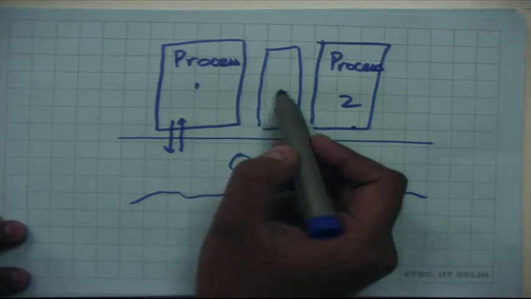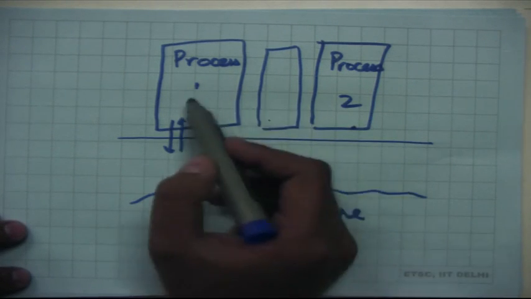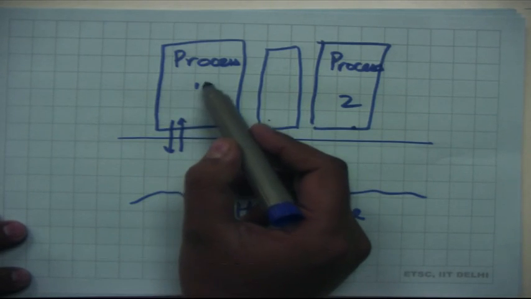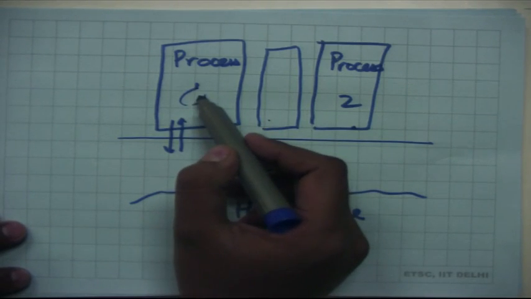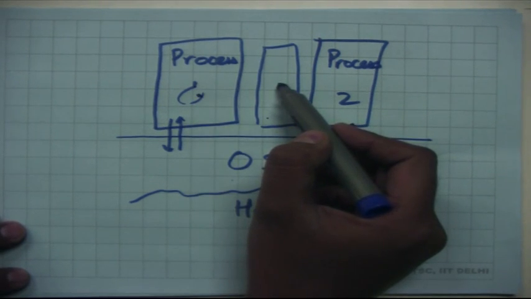These processes are more or less isolated from each other. So if I instantiate a variable here and I write something to it, it's completely in my private space, as opposed to a variable that's instantiated in this particular process.